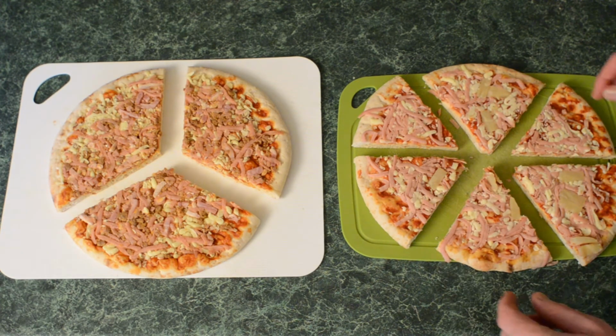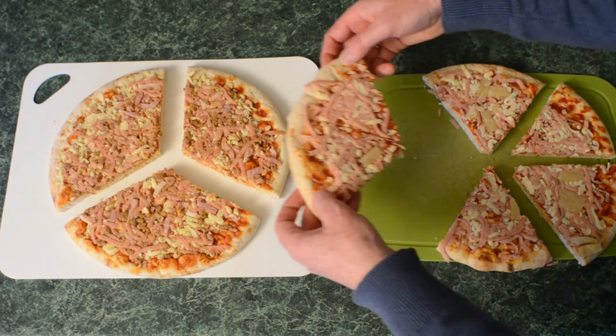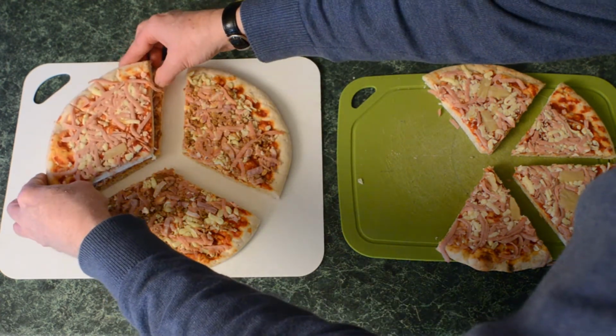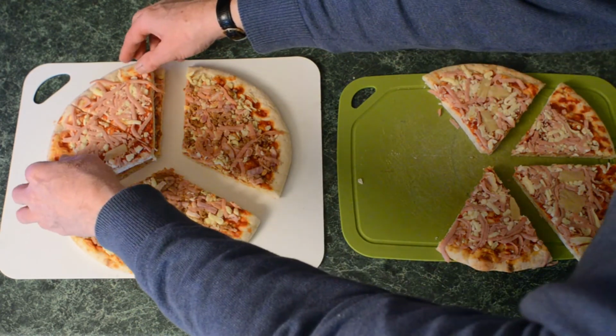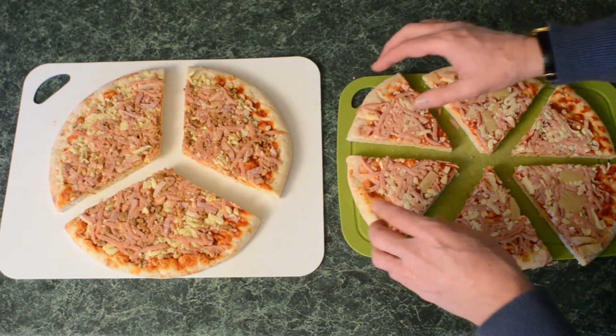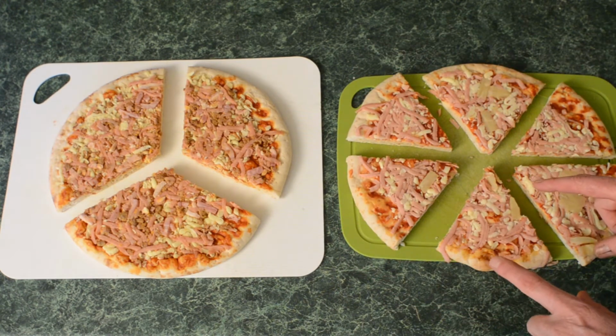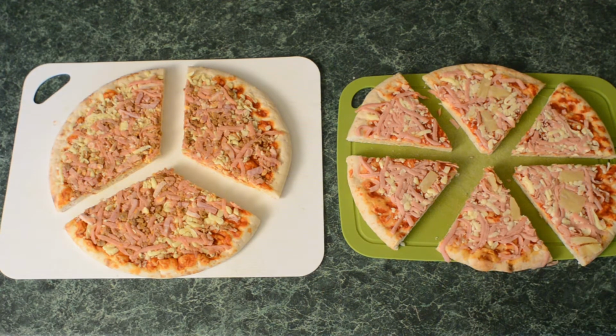Now I want to show you something. I'm going to get 2/6. Take them over here. Look at that. It's the same size as 1/3. Now I'm going to cut the sixths in half so that I get 12ths.